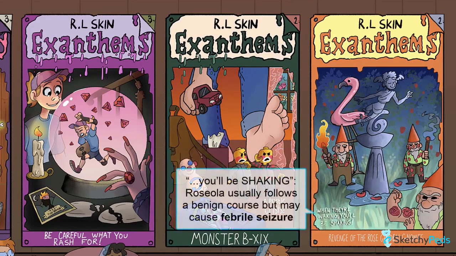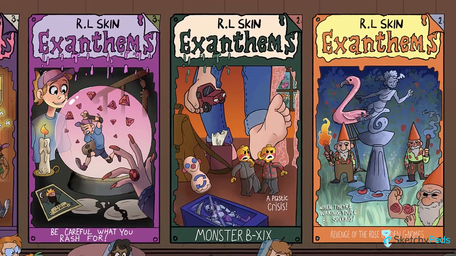While roseola usually has a benign course, febrile seizures are not uncommon due to the rapid nature of fever onset. The book's tagline, "When they're waking, you'll be shaking," can help you remember the shaking seizure.